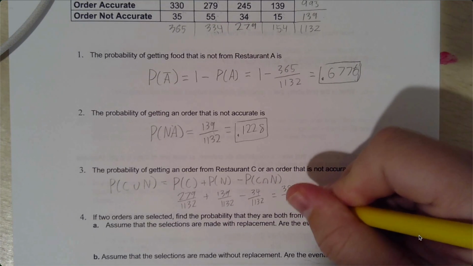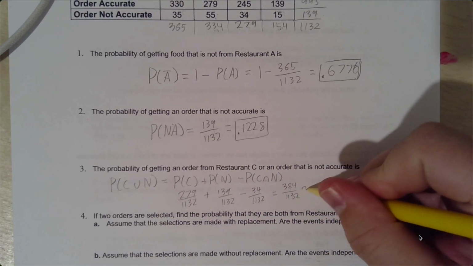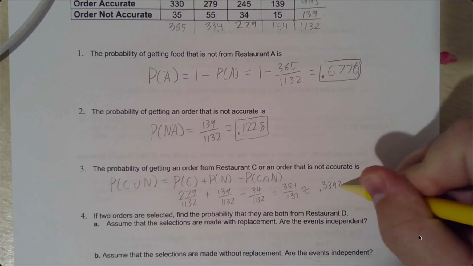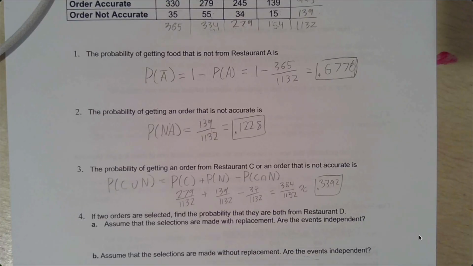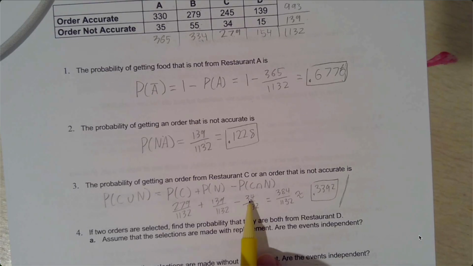And I get 384 over 1132, which is approximately 0.3392 as a probability. So, essentially about 34%, if you want to say it that way. Now, what's the other way we can calculate this? Great question. And also, why do we need to subtract this 34 here?